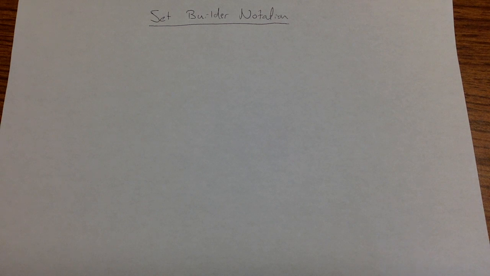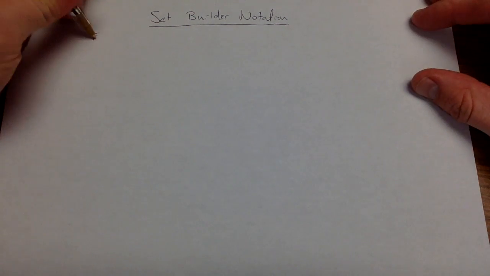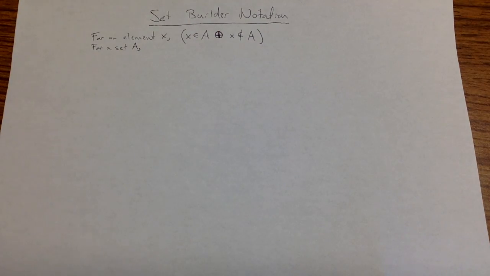Let's talk about set builder notation. This is a way of describing sets in a very simple way using propositional functions. Remember that sets really have one thing about them. For any element x, I take it to be anything at all, anything in our universe, and any set A, I have this exact statement always true: x is in A, or, exclusively or, x is not in A.